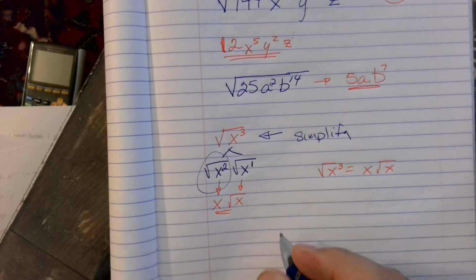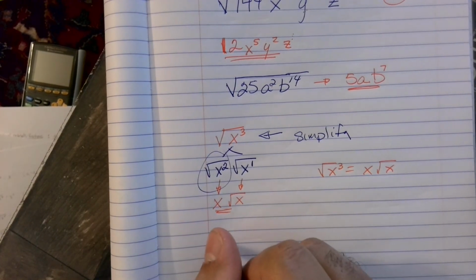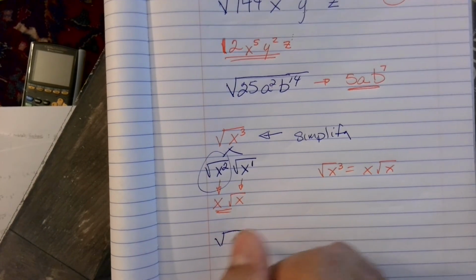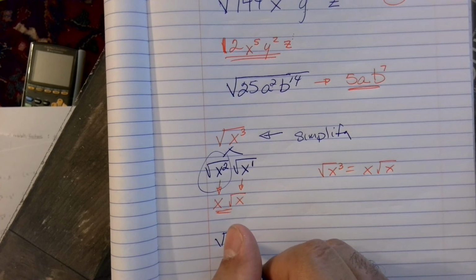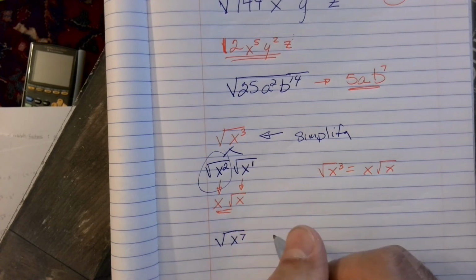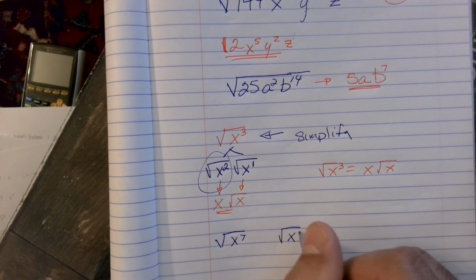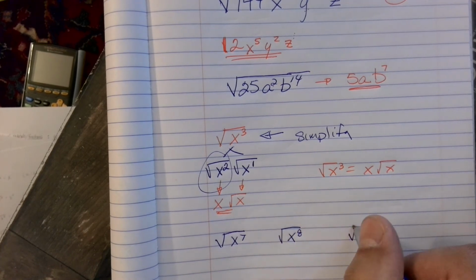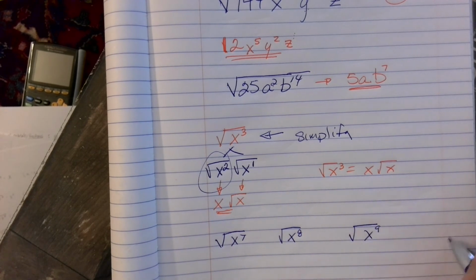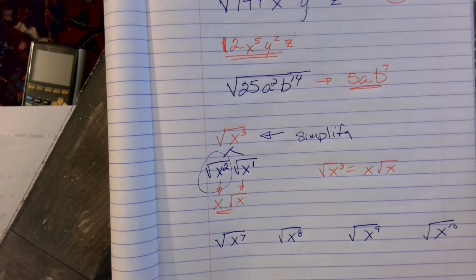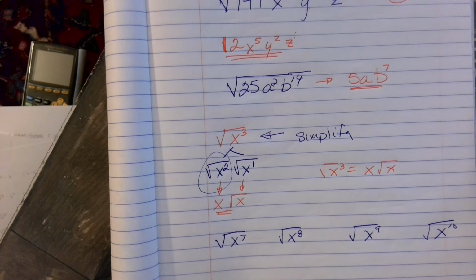Try some more. Okay, what's the square root of x to the 7th? Let's do a bunch. Square root of x to the 8th. The square root of x to the 9th. The square root of x to the 10th. The square root of x to the 16th.